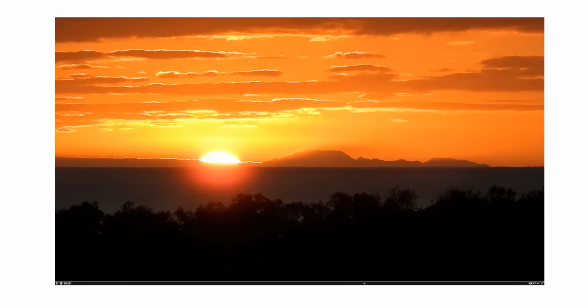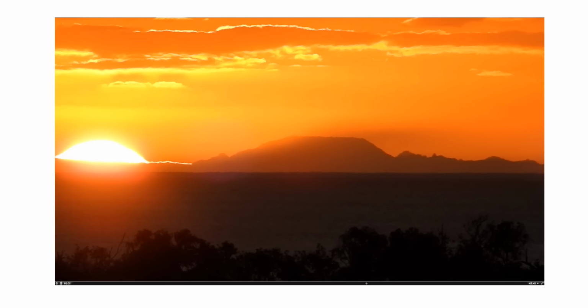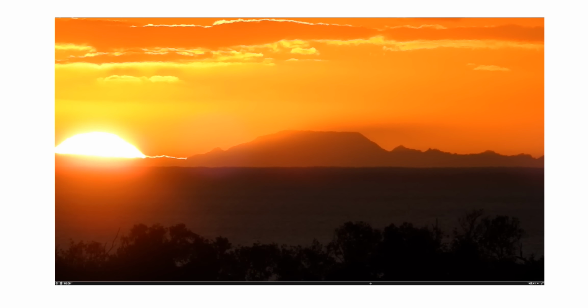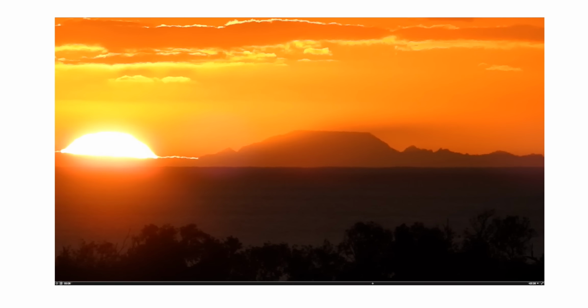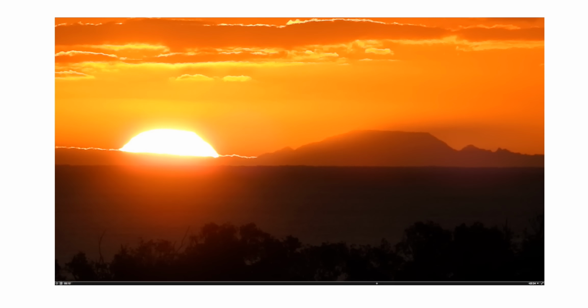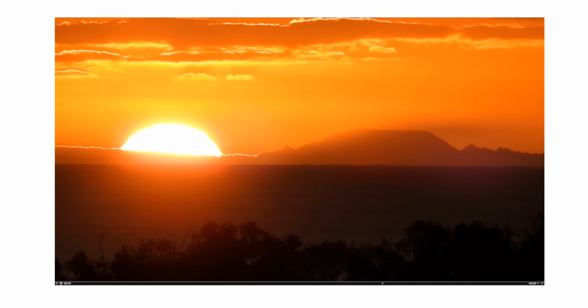But you can watch this. You see how the shadowing is changing as the sun gets higher in the sky. So you should not be able to see this landmass if we're on a round Earth. It should be completely obscured, below the horizon. And yet you can see it.